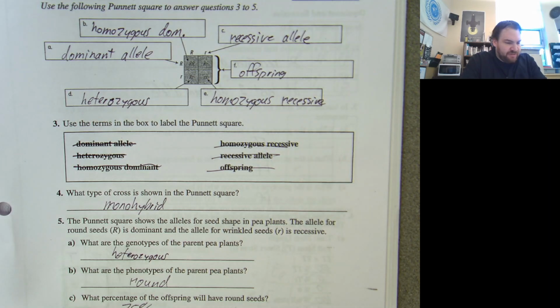Comments, questions, concerns about anything I did there. Going once. Because when I introduced Punnett squares right at the beginning, I said for monohybrid crosses. This is a tool that is what that means. A monohybrid is a single trait being crossed.